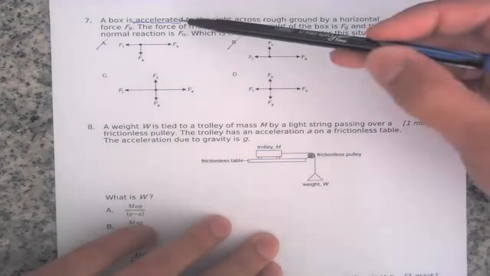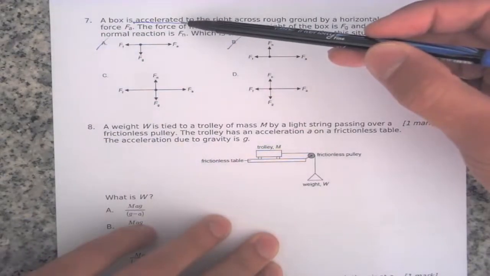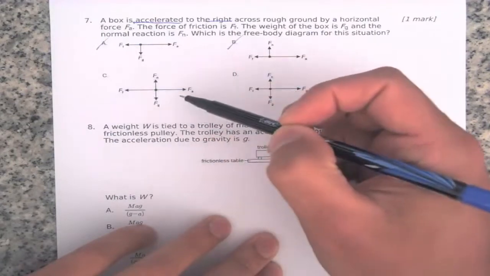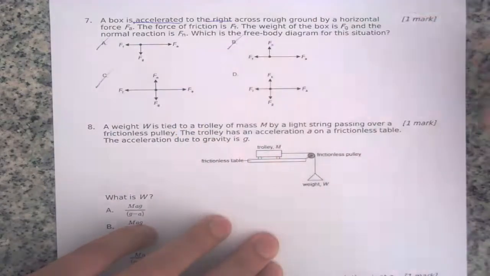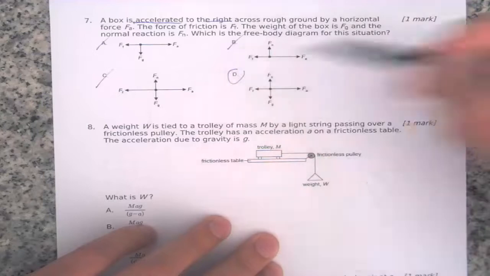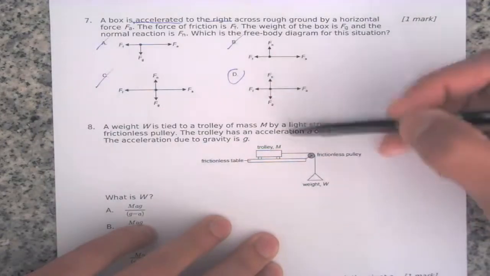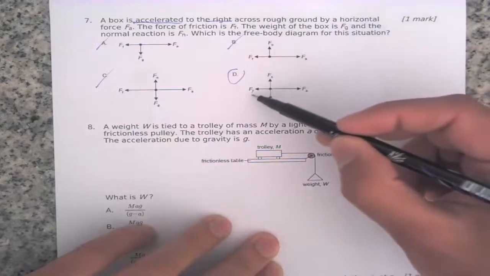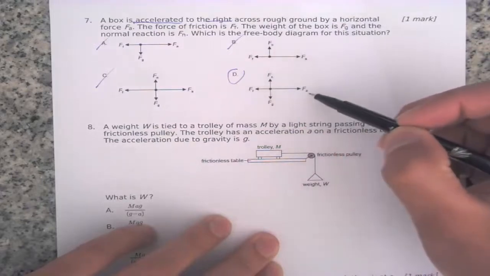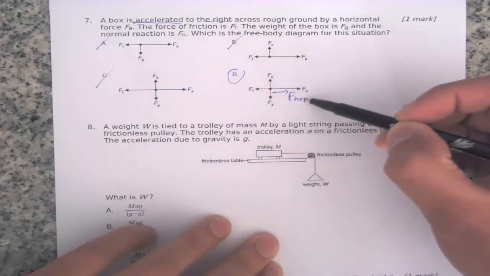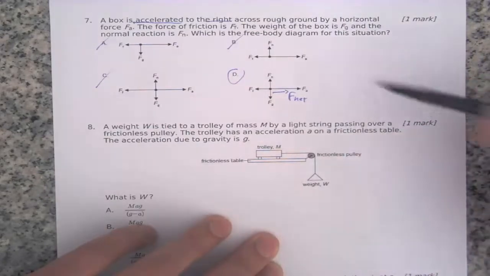Now we want also for the object to accelerate. So we cannot have equal forces in the horizontal axis. So it cannot be C, of course. The only correct choice is D. Upwards and downwards force equal, no motion in the y-axis. The Ff is smaller than Fa, so the resultant force will be in the right direction, F net, and this will make the object accelerate to the right.